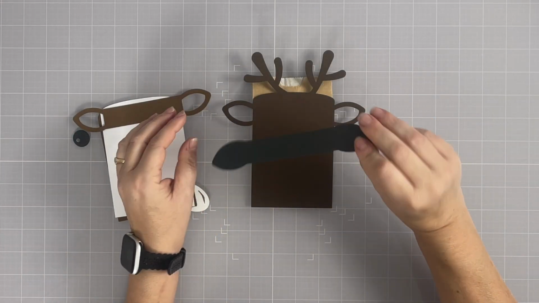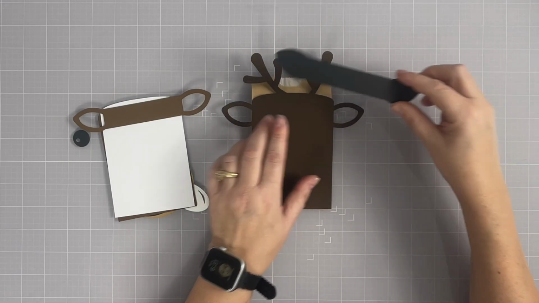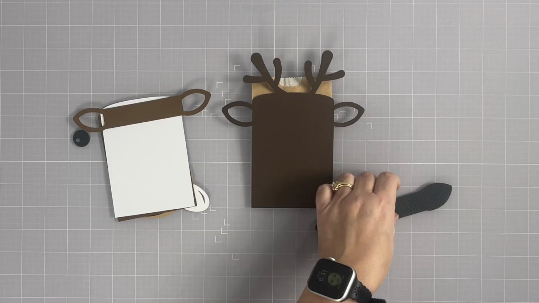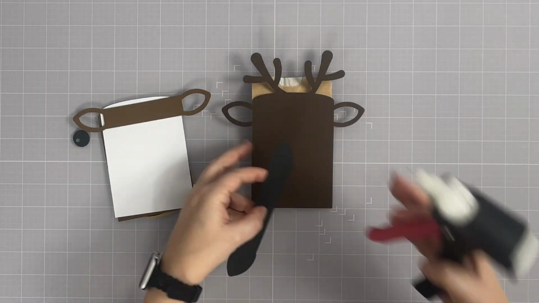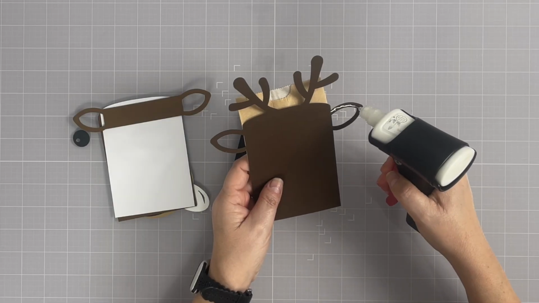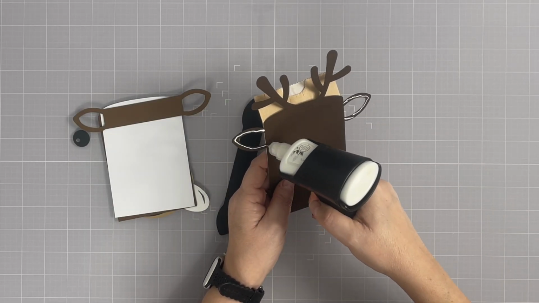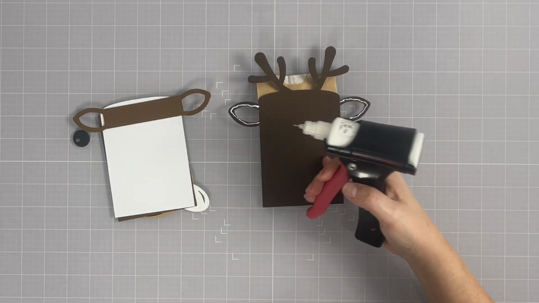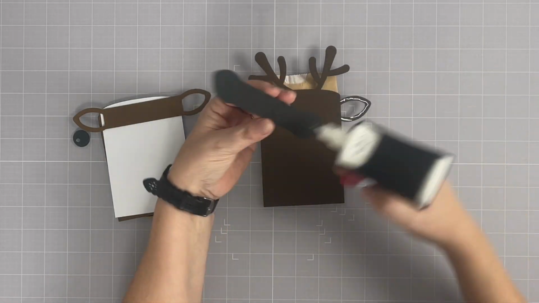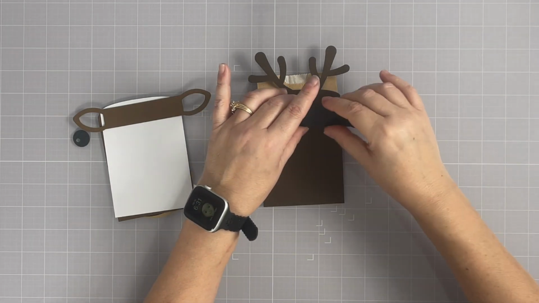the black cardstock. So that's for the inside of the ears. And for this, I'm going to use only liquid glue. What I'm going to do is glue on two parts. So I'll glue around the ear here, and then I'll also glue around the center portion, which will be attached to the main body of the reindeer.